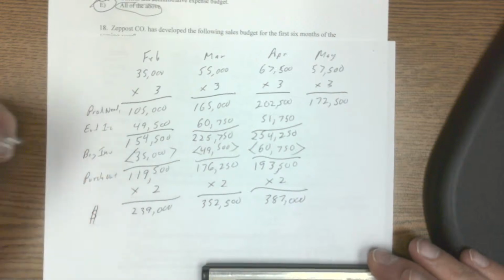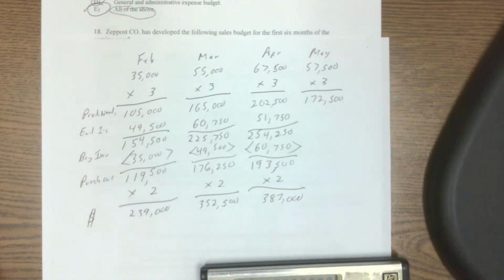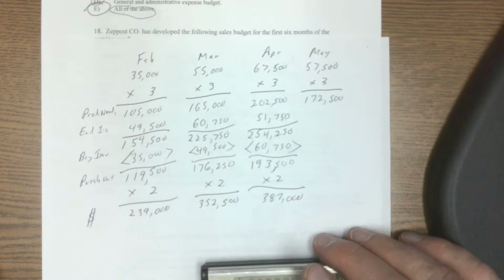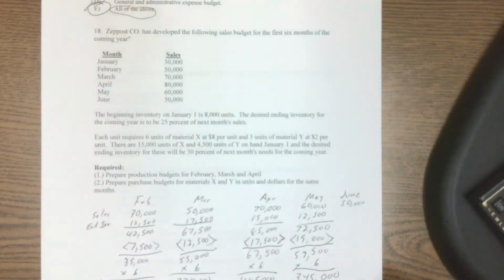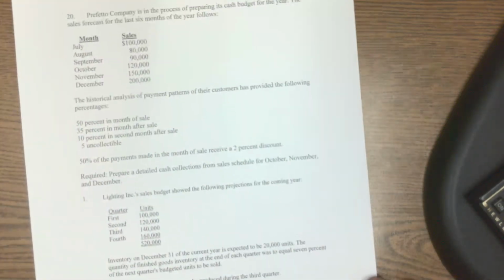And so that is our price, that's our purchases in dollars. Okay. All right. Take care of that one.